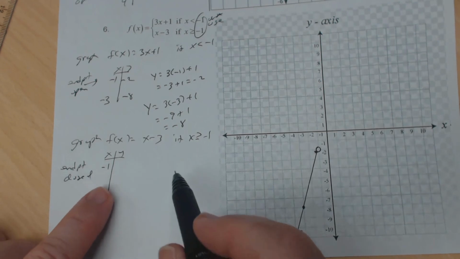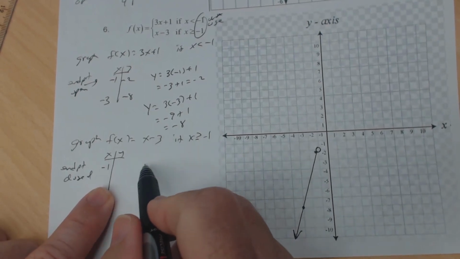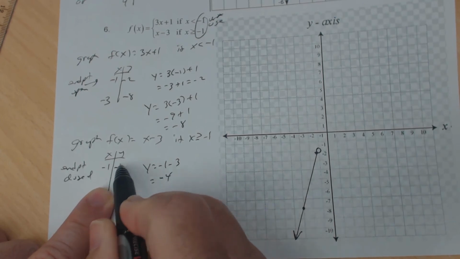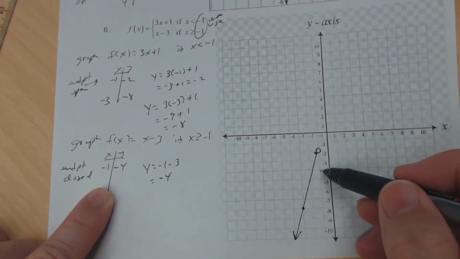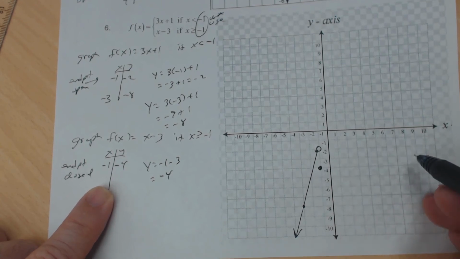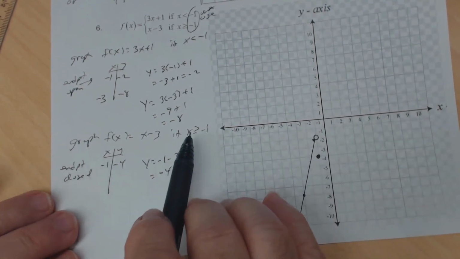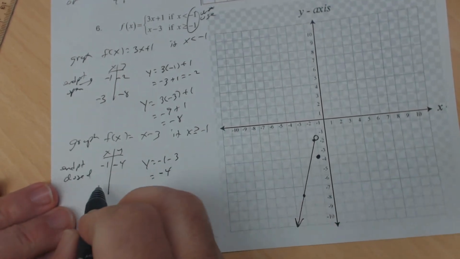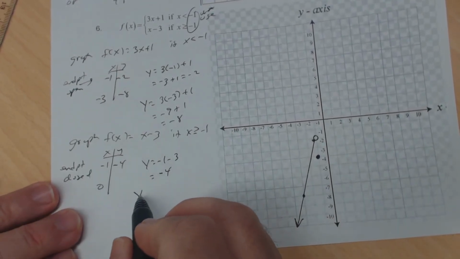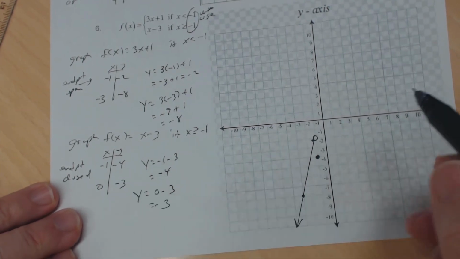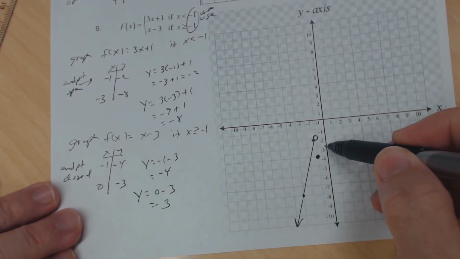So when x is -1, where we see the variable x, I plug in -1. So I get y equals -1 minus 3, so that's -4. So I get -1, -4, which is here, so that's closed. So close that circle. Give me another number for x that's greater than or equal to -1, so let's say 0. If x is 0, I get y equals 0 minus 3, which is -3. So I get 0, -3, which is here.